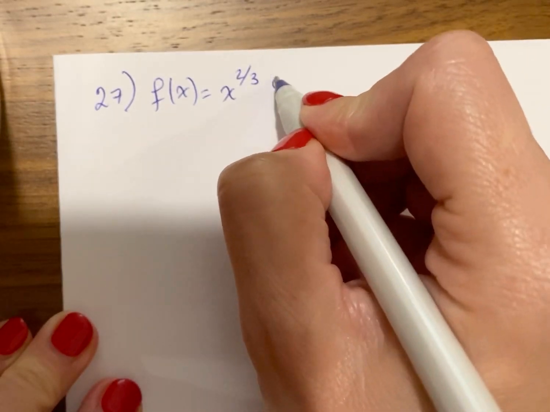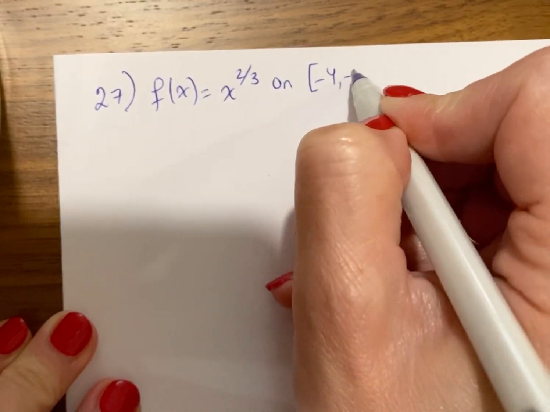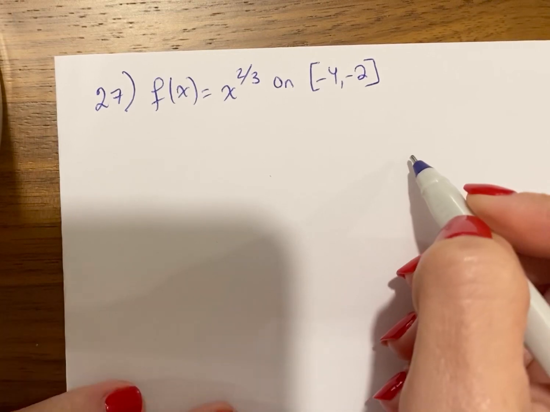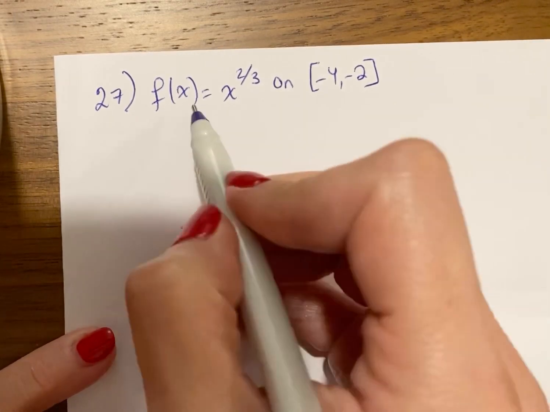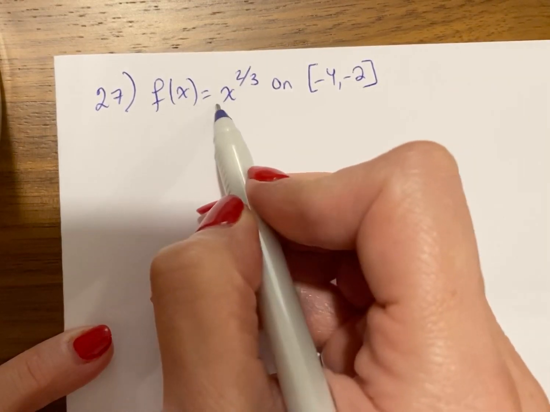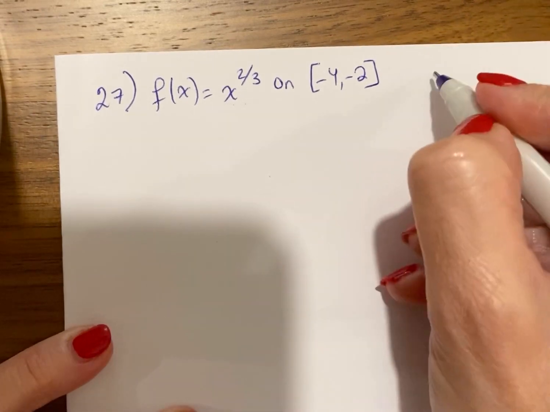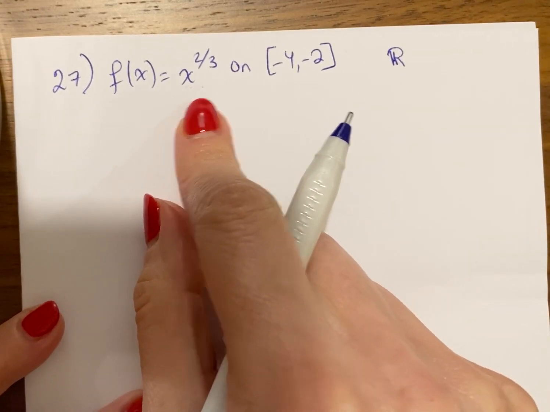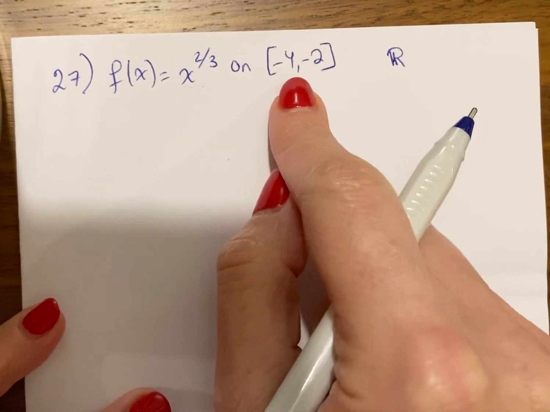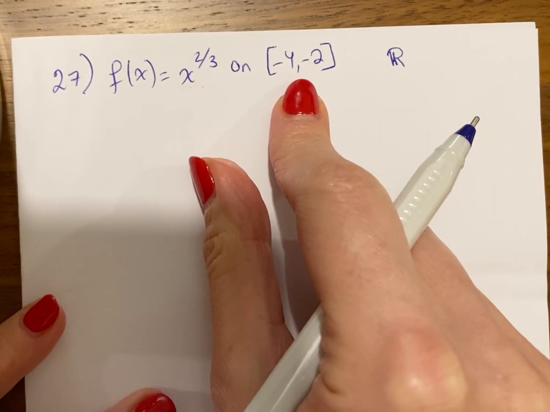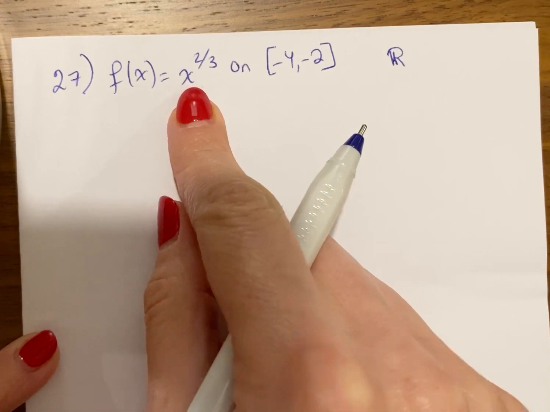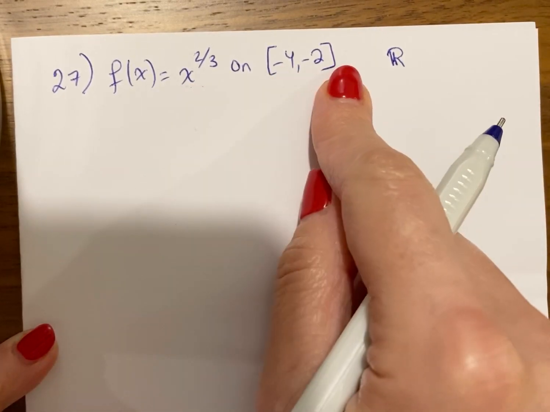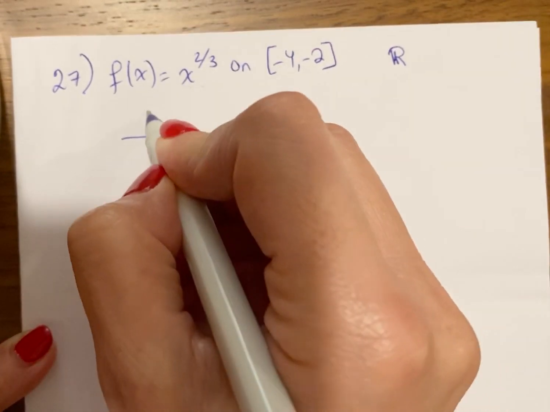Again, from minus 4 to minus 2, we want to find the absolute extreme values. This is a continuous function because it's defined everywhere over all real numbers, because this is the cube root function. And this is a closed interval, which means by the extreme value theorem, this function attains its maximum and minimum over this interval.